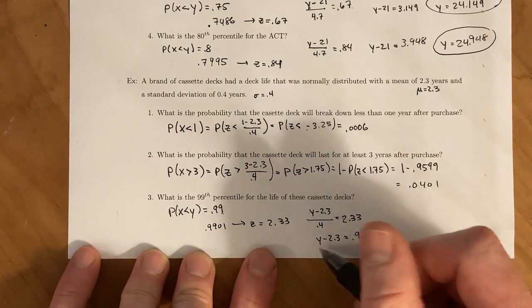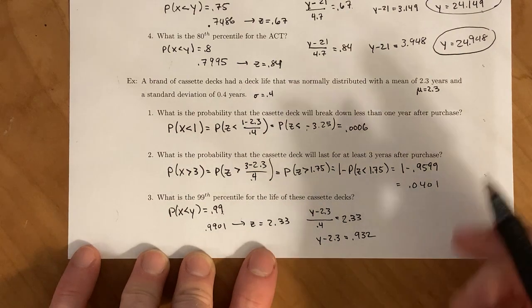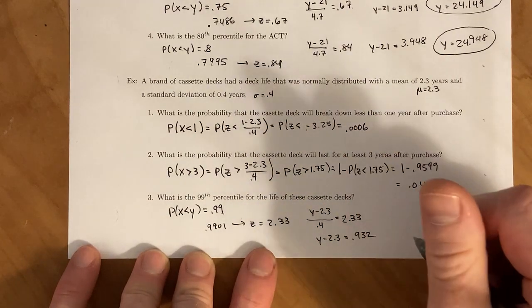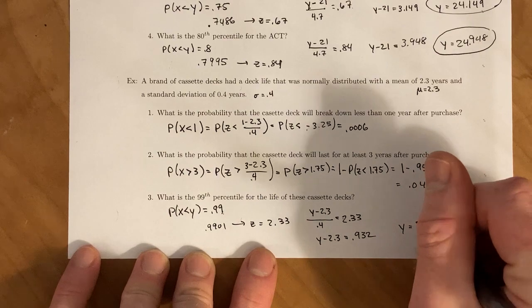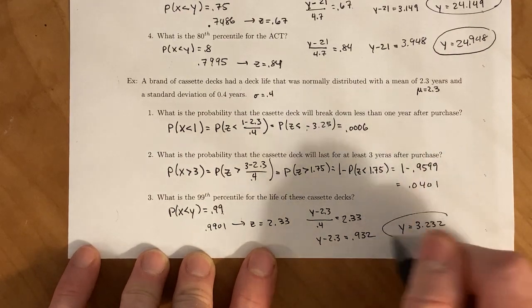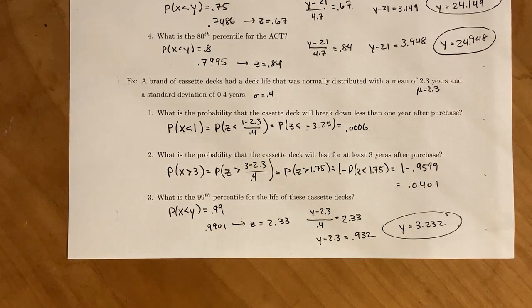And then adding the 2.3 over, we end up getting y equals 3.232. Right, so that is the 99th percentile, which means that by 3.23 years, about 99% of these cassette decks have broken down.